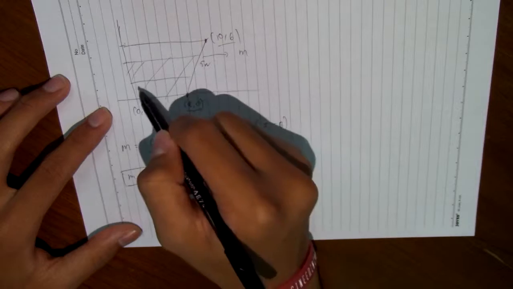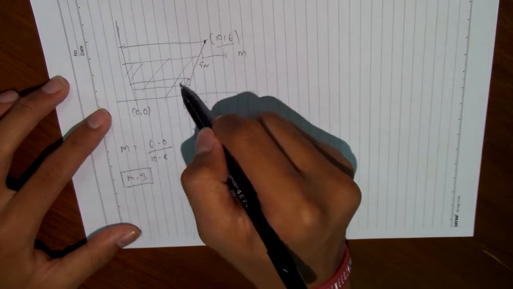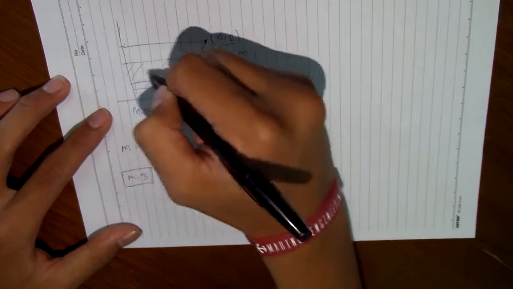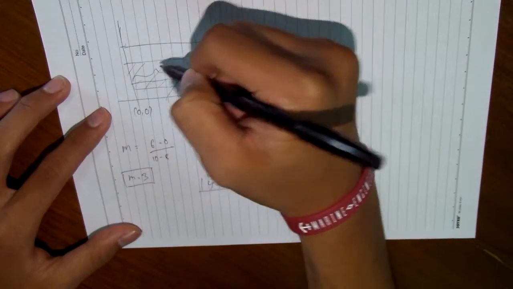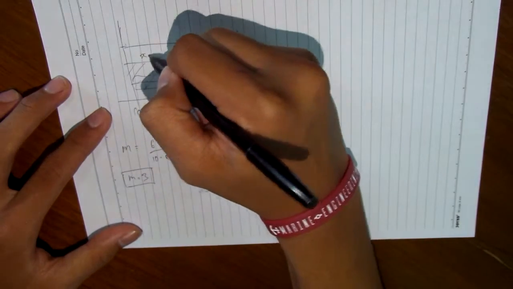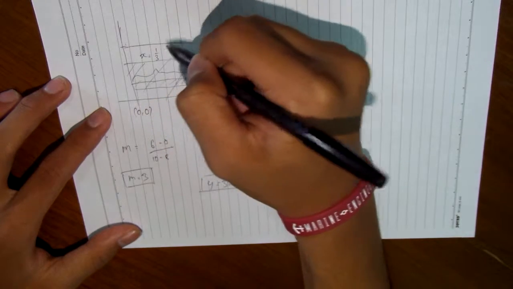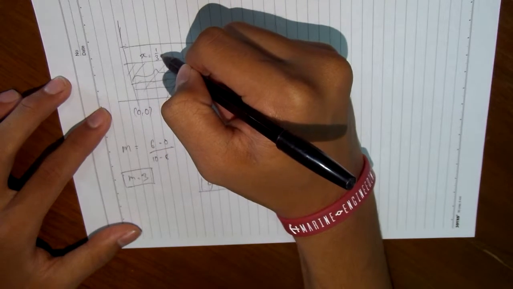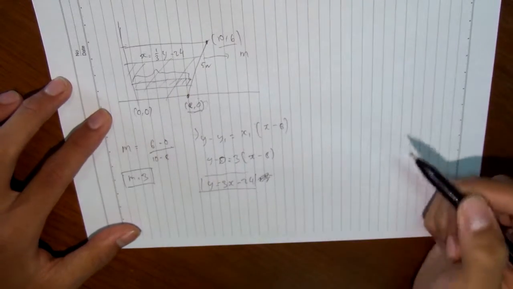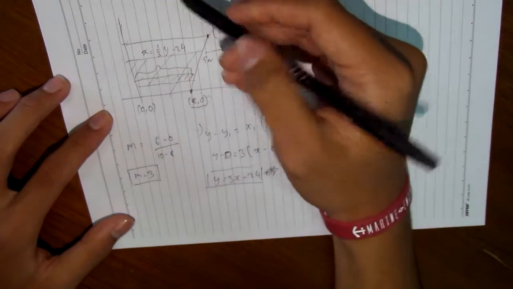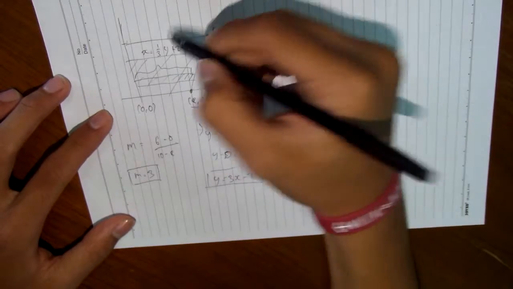If we draw it on the diagram, it's this part, and this will be x equal to 1/3 times y plus 8.